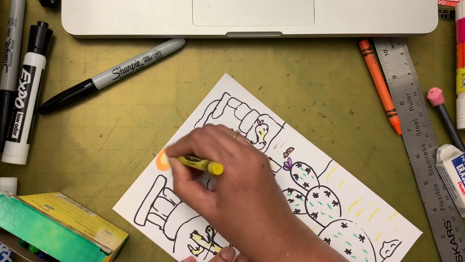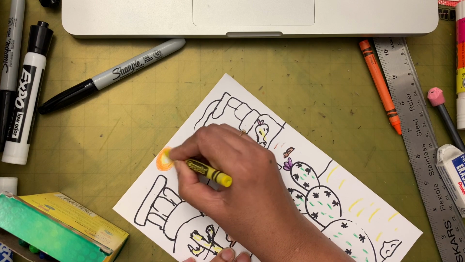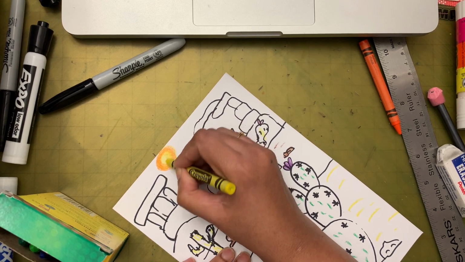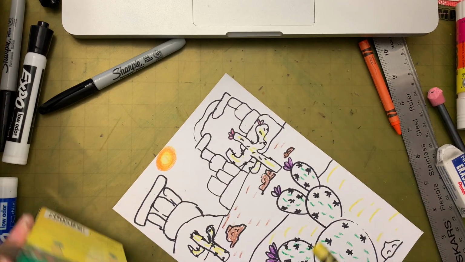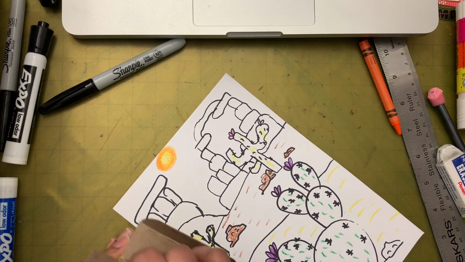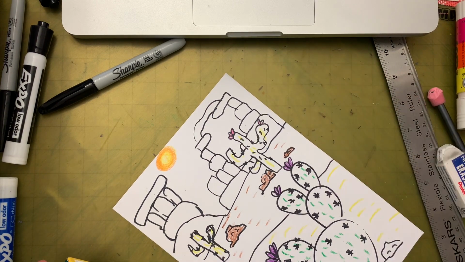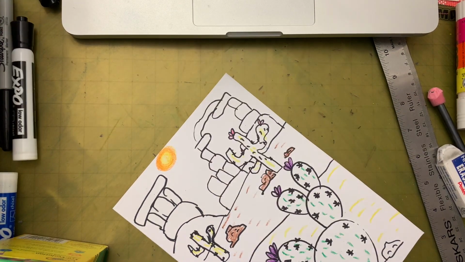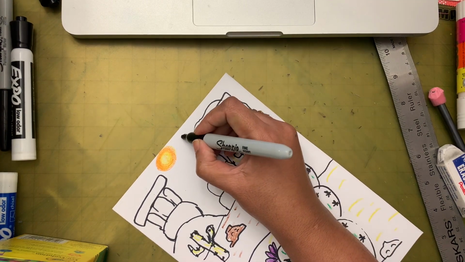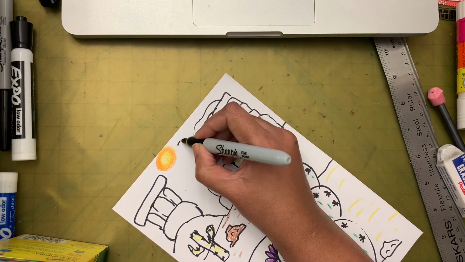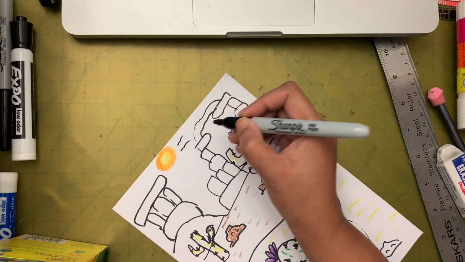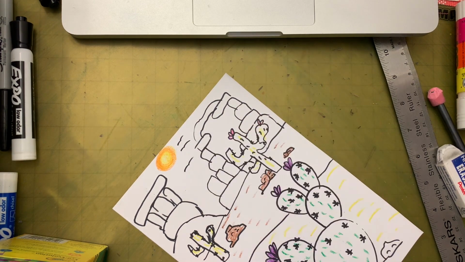Shining. Or is it the sun? It looks like the sun now. I will make it a sun. So I'm just turning my mistakes into something. Maybe I'll add birds flying. Okay.